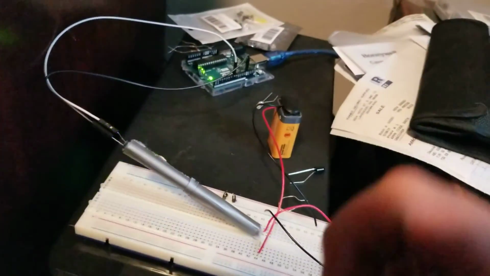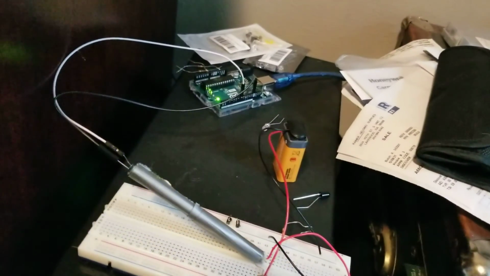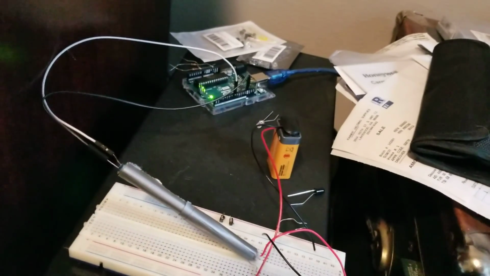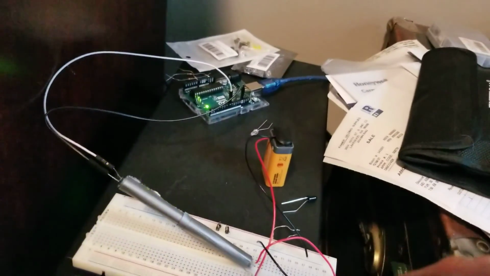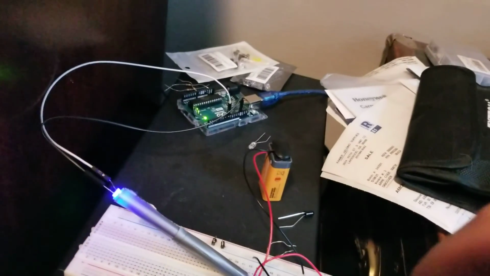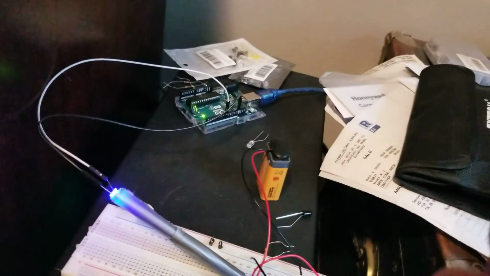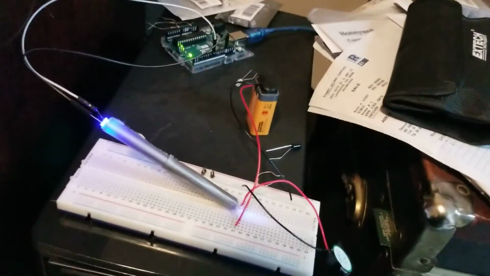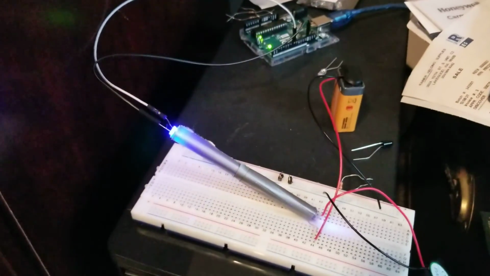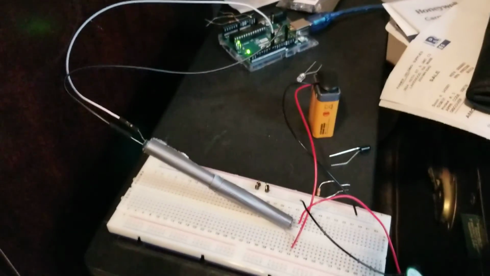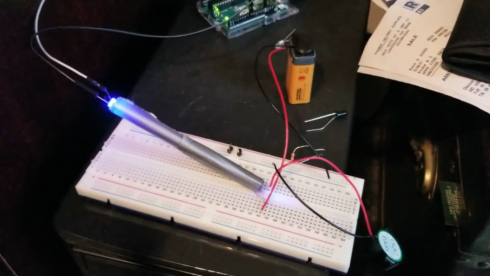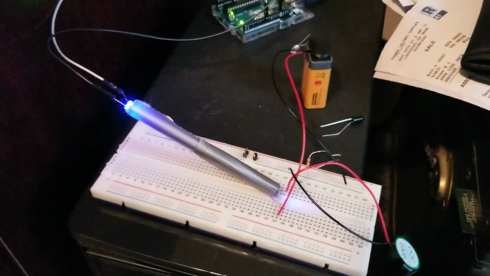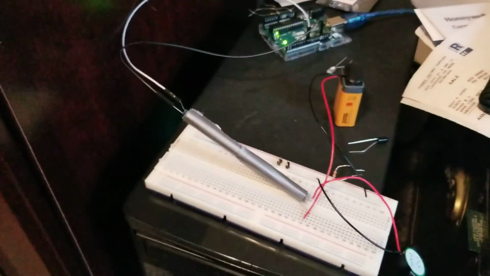And this is going off of the random number generator for each time it flashes. The random number generator is set for a maximum of 6 and a minimum of 1, so the lowest number that it can spawn is a 1, and the highest number is a 5. 2, 3, 4. See, that was 4.